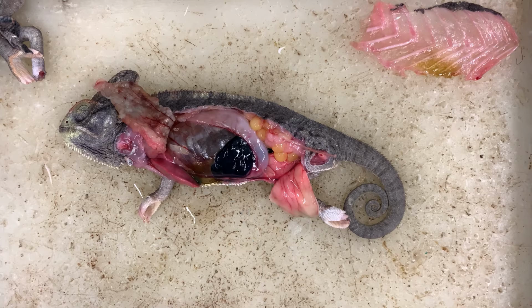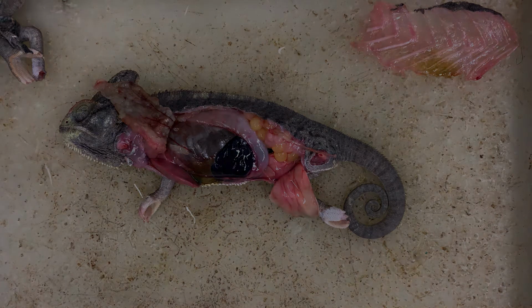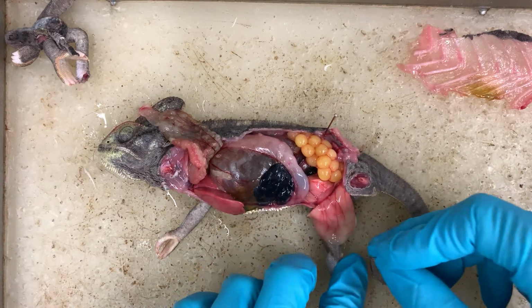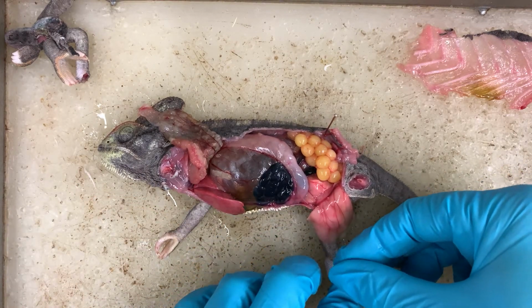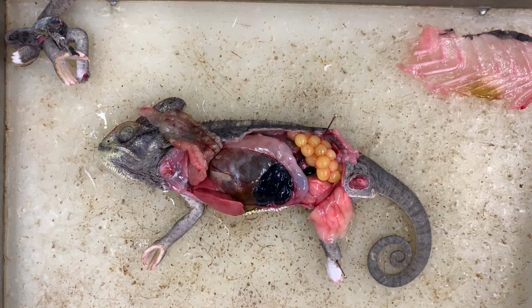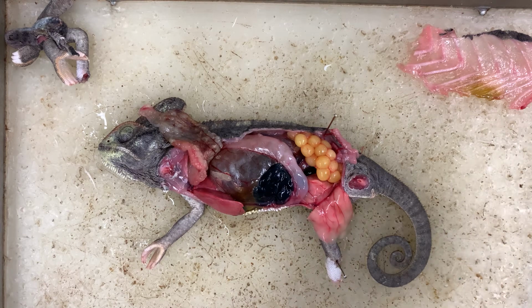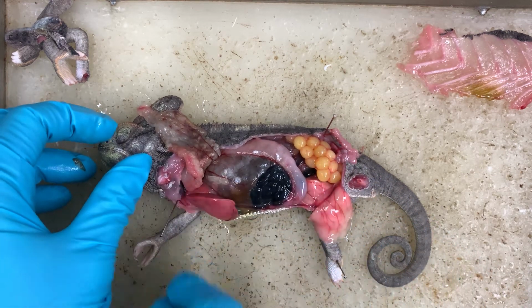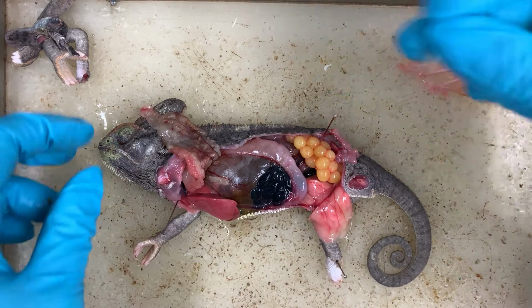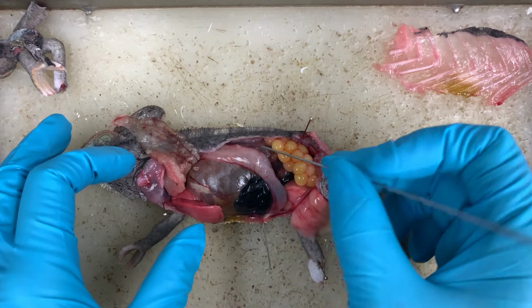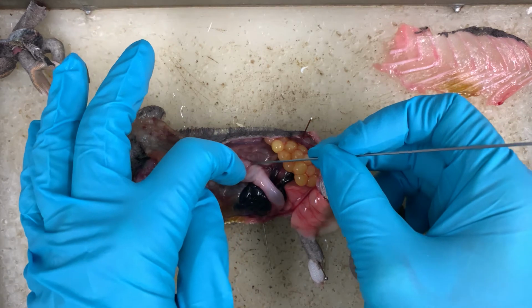We now pin the animal in place in order to manipulate the organ system. To access the digestive system, we cut through the mesenteries.